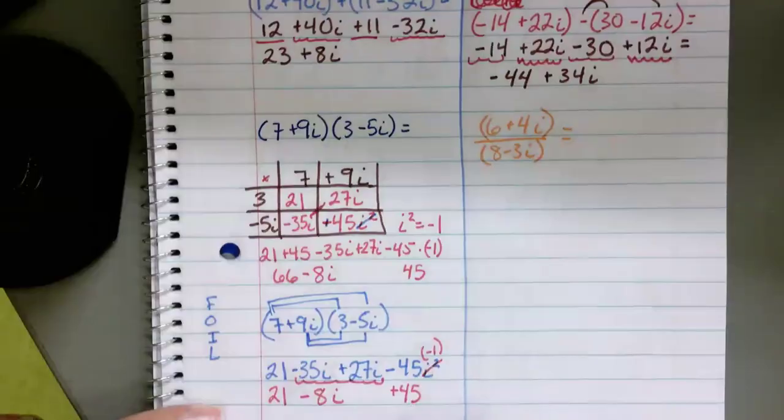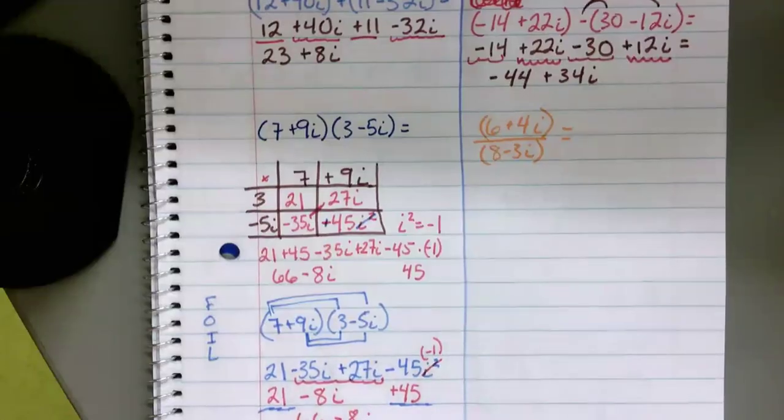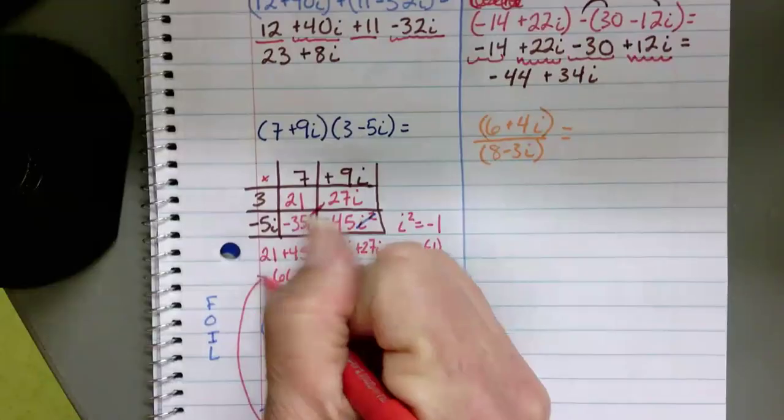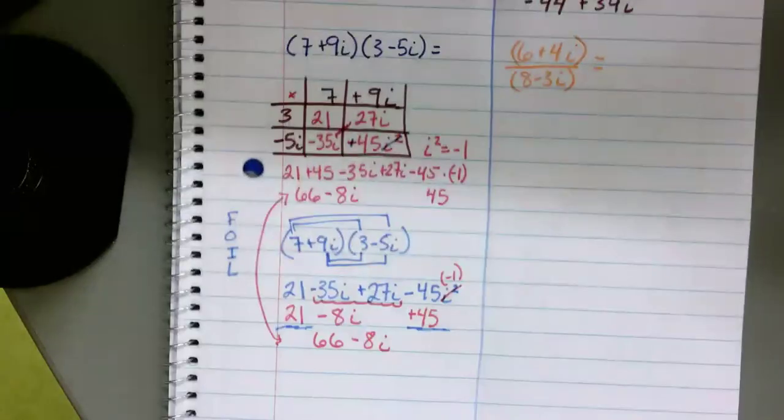Now I can combine the 45 and the 21. And that gives us 66 minus 8i. Check it out. Doesn't matter how you do it, right? You get the same answer. Sorry, that wasn't showing. All right.